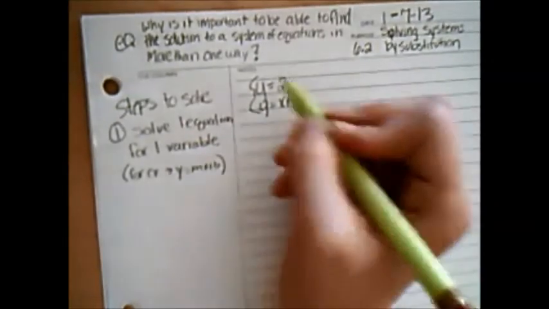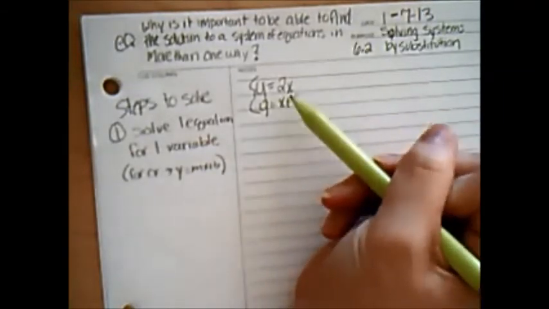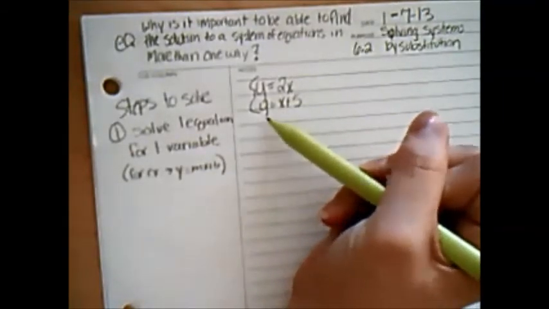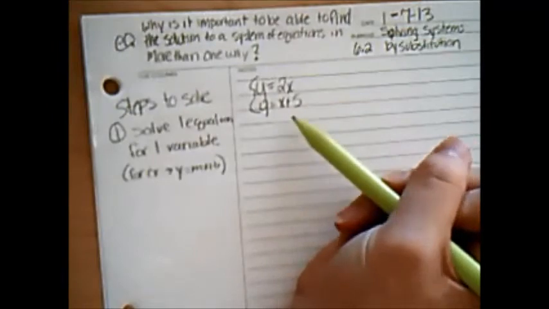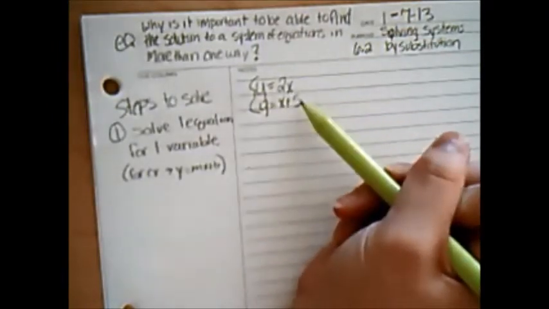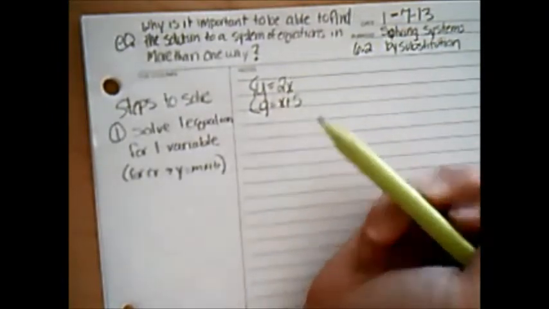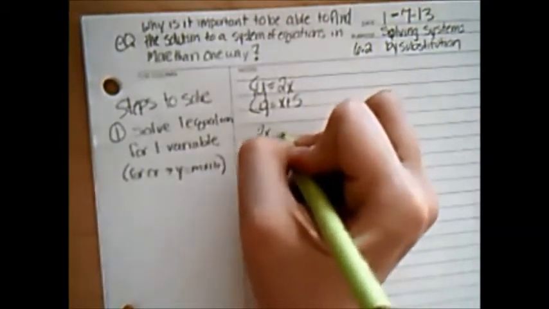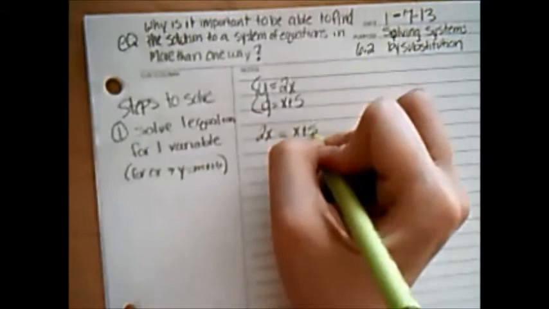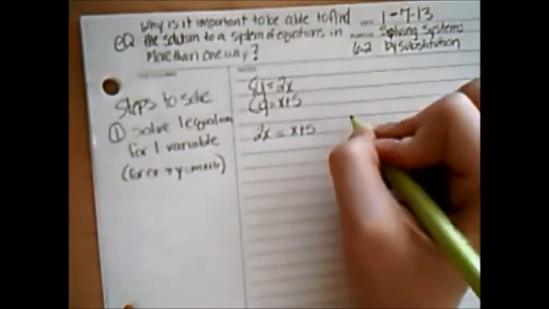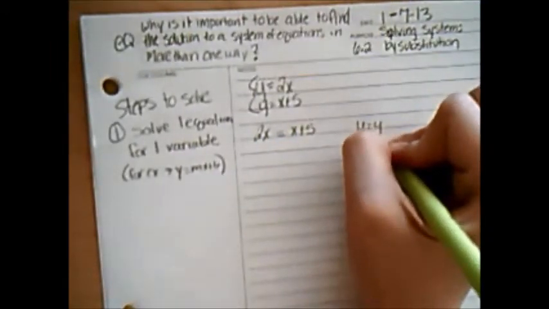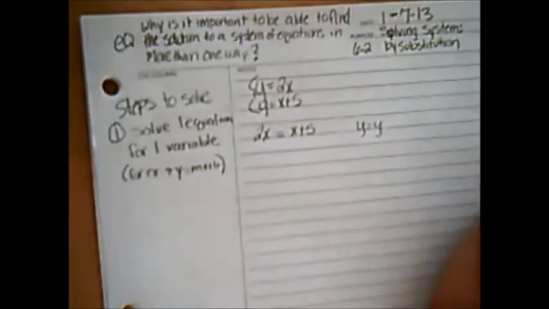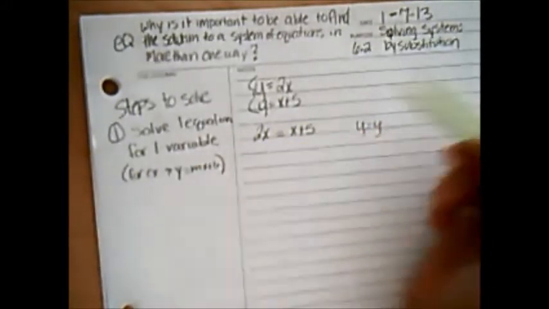So we're saying with this system of equations, y equals 2x, but y also equals x plus 5. So therefore, if y equals both of these things, then these two things also equal each other. So then I can set it up 2x equals x plus 5, because that's the same thing as saying y equals y. Well, I know y equals y. It's the same letter, but these also both equal y.